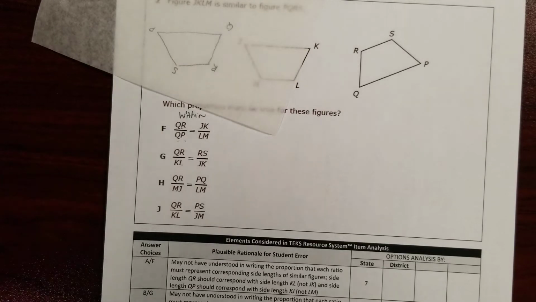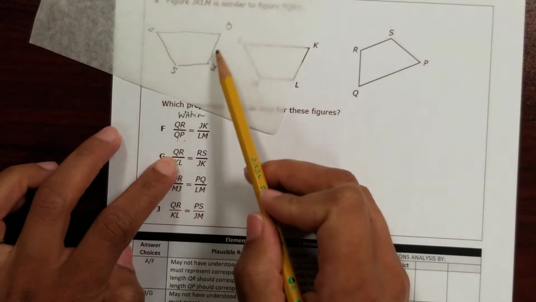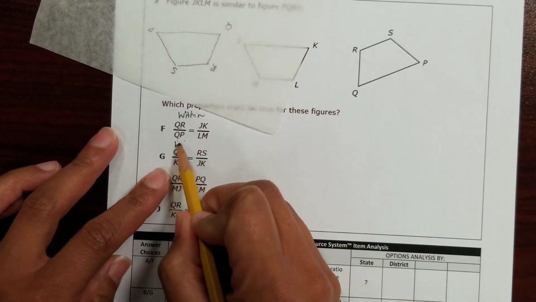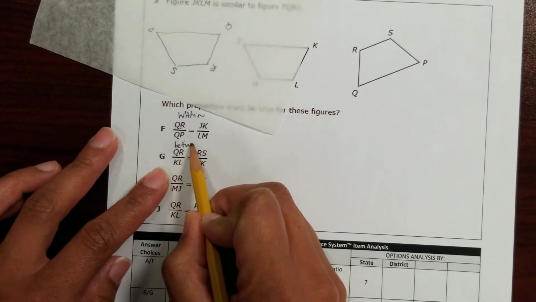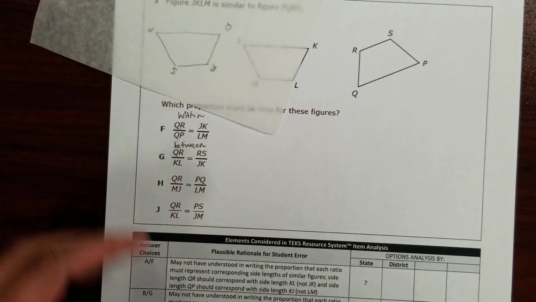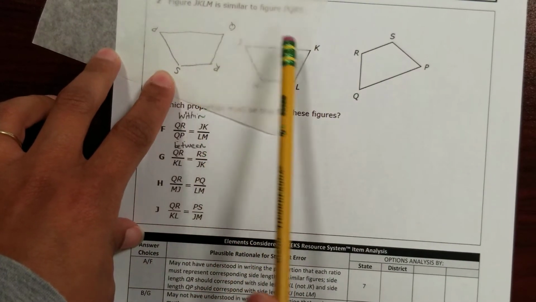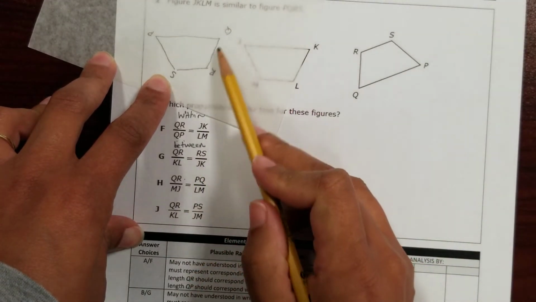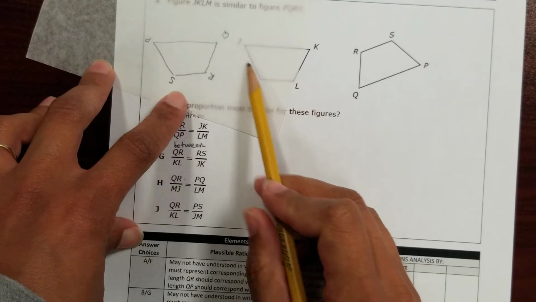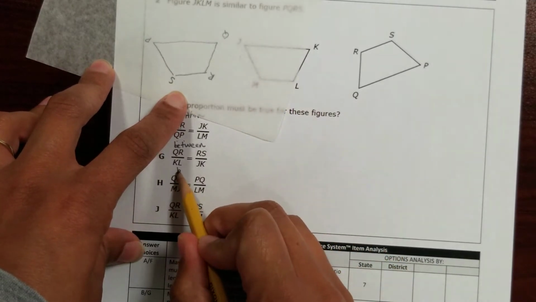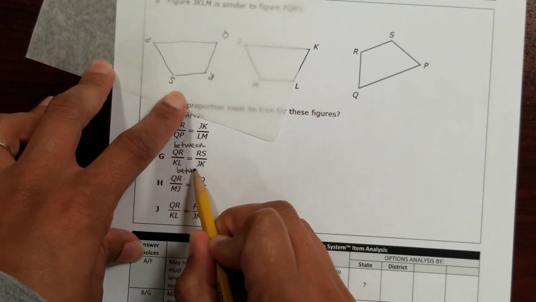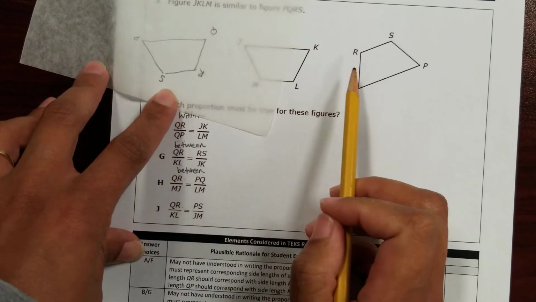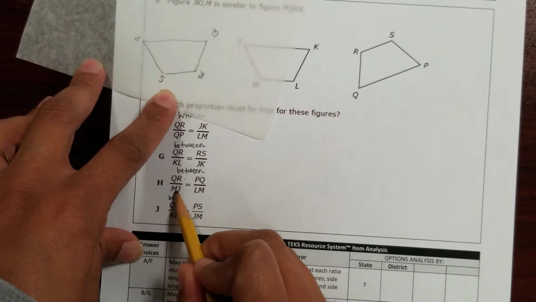Now let's look at G. We got QR and then KL. So this is a between setup because we're going between the two shapes. So now I have QR and MJ, also a between. And then I got QR and KL, that's also a between.